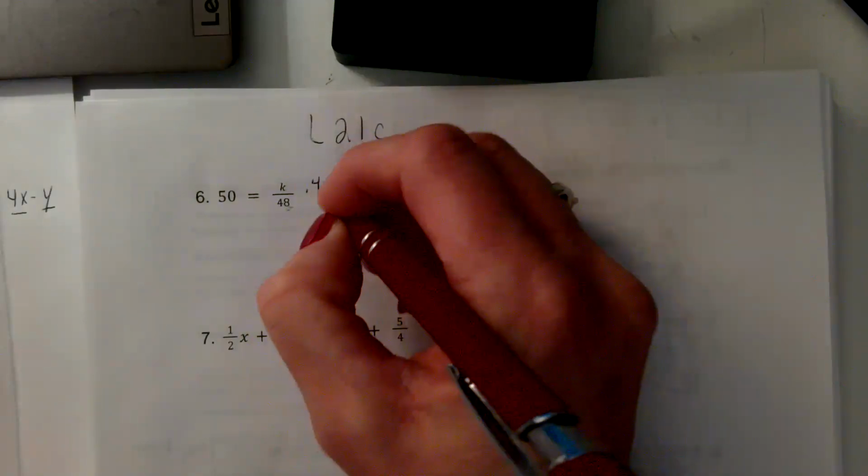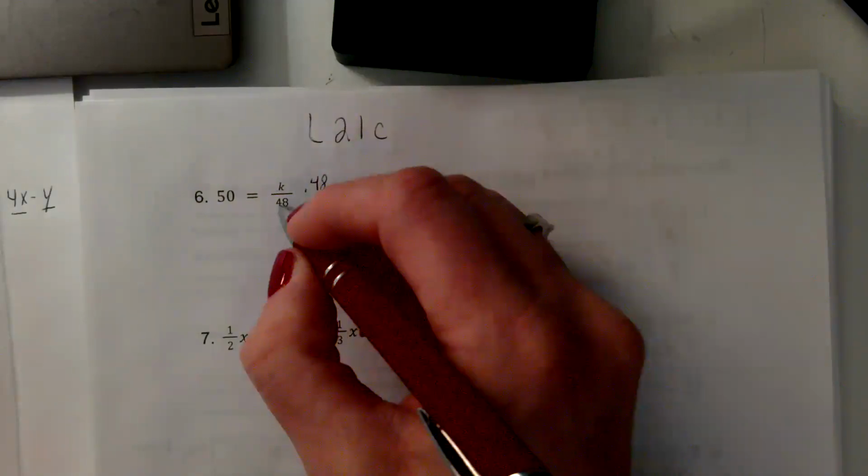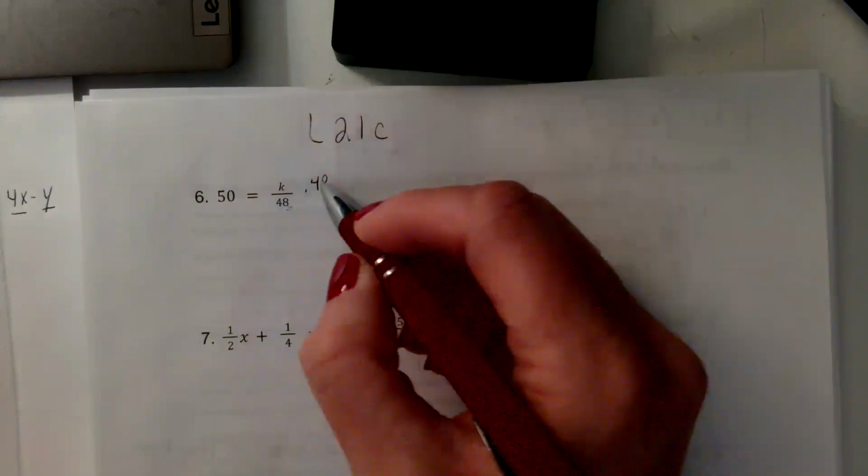So if I multiply over here, 48 times, and multiply this by 48, those cancel. So that makes a 1. So I get K all by itself. So then I just have to go over here and multiply 50 times 48.